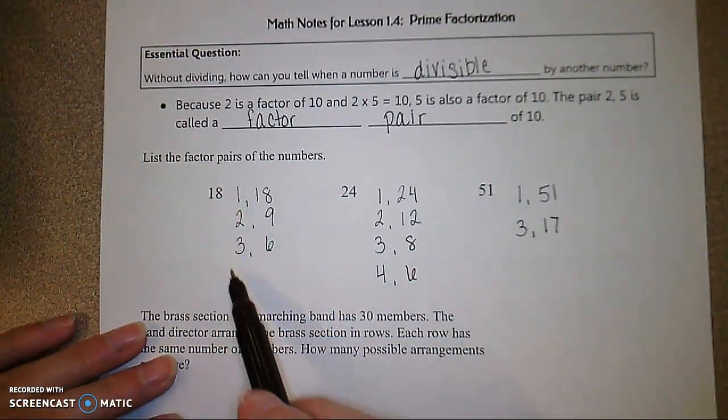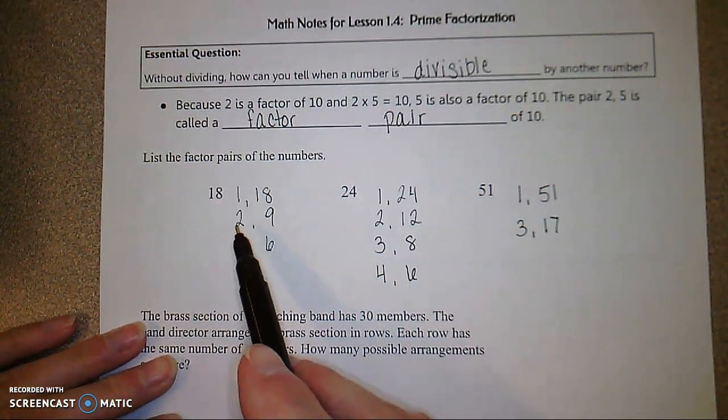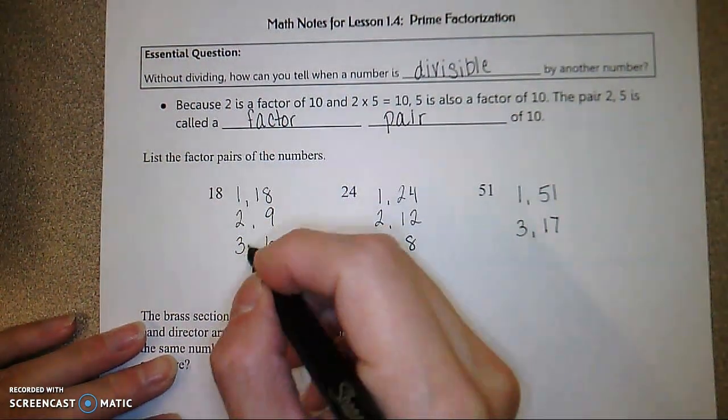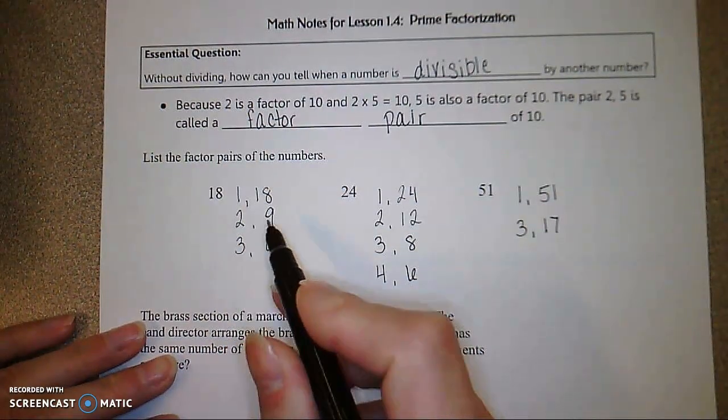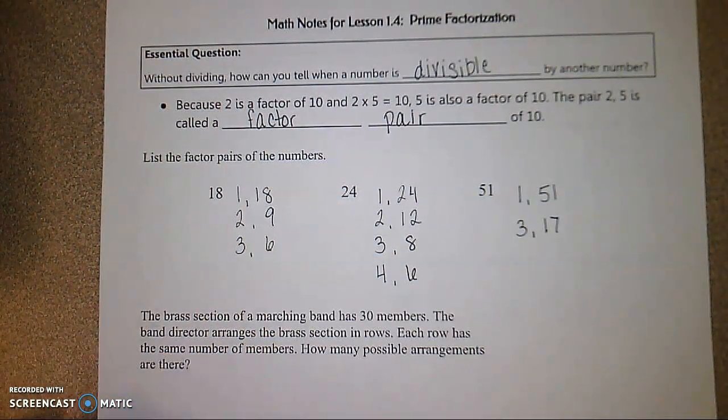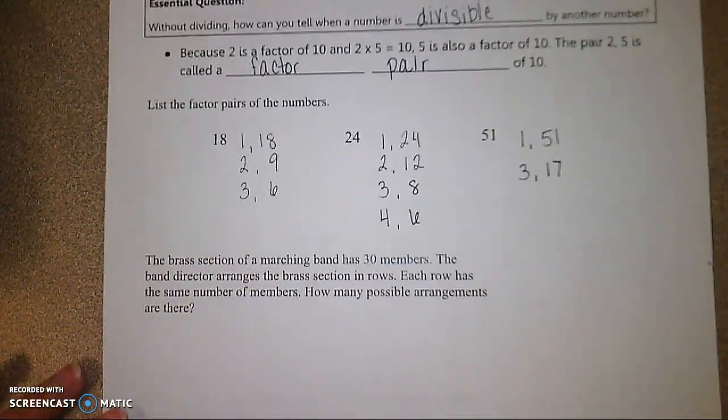And as you can see, they would each then start over. So 1 times 18, 2 times 9, 3 times 6. We can work our way back up this way, 6 times 3, 9 times 2, and 18 times 1. Those are all called factor pairs.